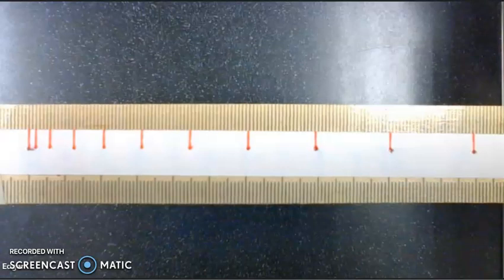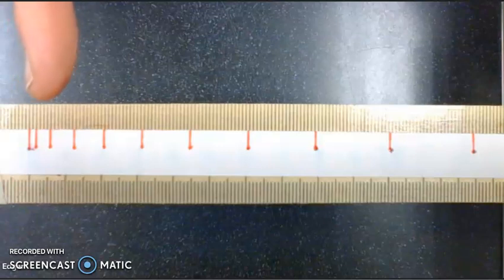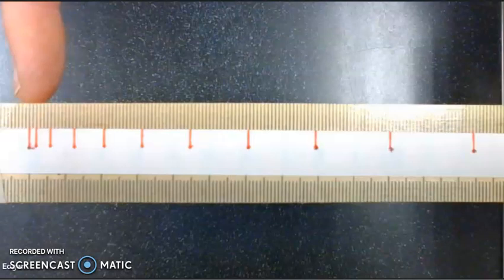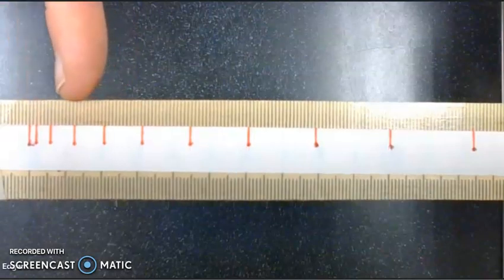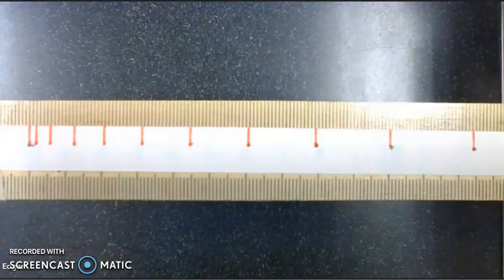And what we're going to do is we're going to measure the distance from the 0 dot to each subsequent dot. So from 0 to 1 is about 1.5 millimeters. Then 0 to 2 is a little over 0.5 centimeter. And then from 0 to 3 is about 1.25 centimeters, and so on and so forth, always from the 0 dot. And we're going to put that in our spreadsheet and make some graphs and look at the relationship among the displacement, velocity, and acceleration graphs.